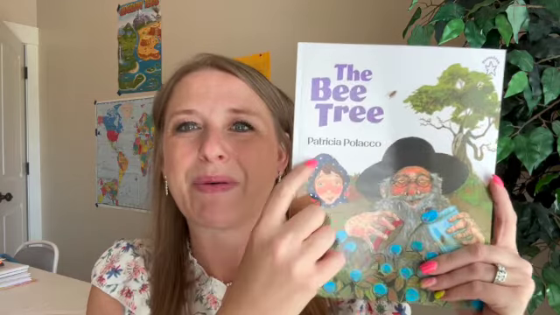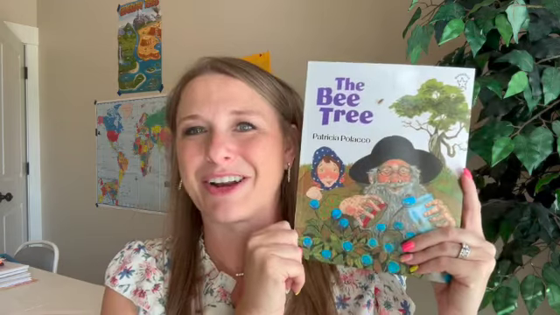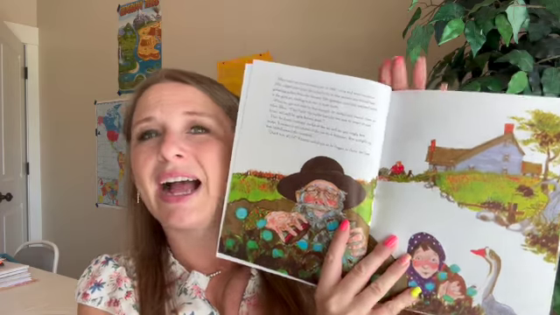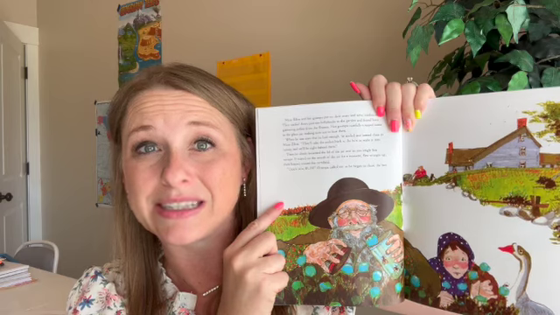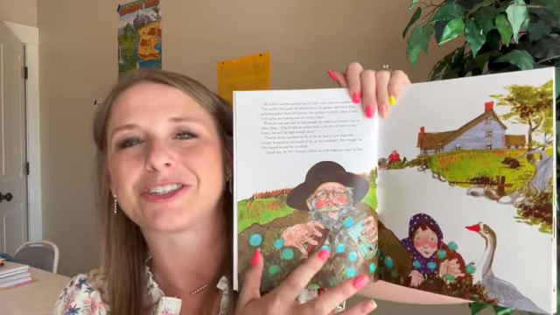And you can get this at your local library or whatever book distributor you choose to buy from. But The Bee Tree is a story by Patricia Polacco. I don't know how you would say her name. It's just a very short, cute little story. Again, the text is really great, so your older students can read it to younger ones if you want to, and it has great illustrations.